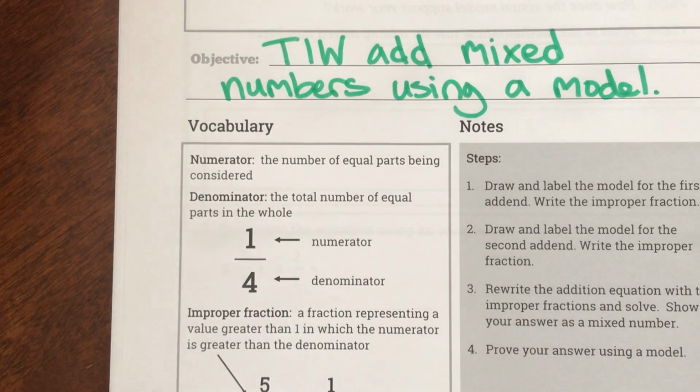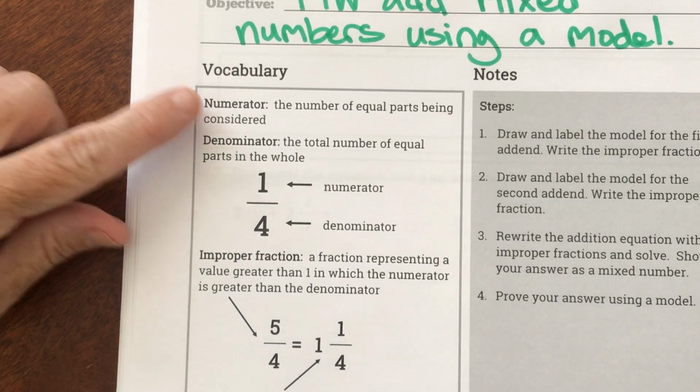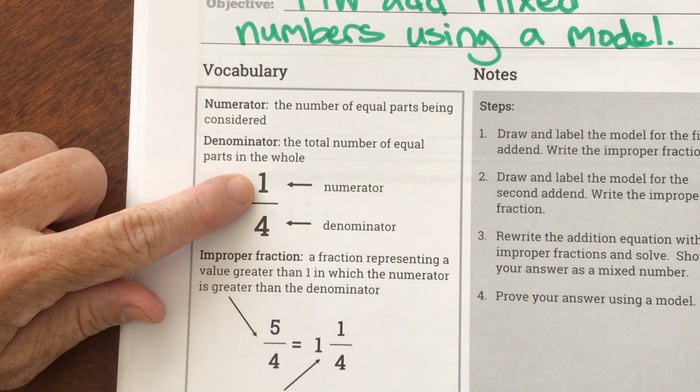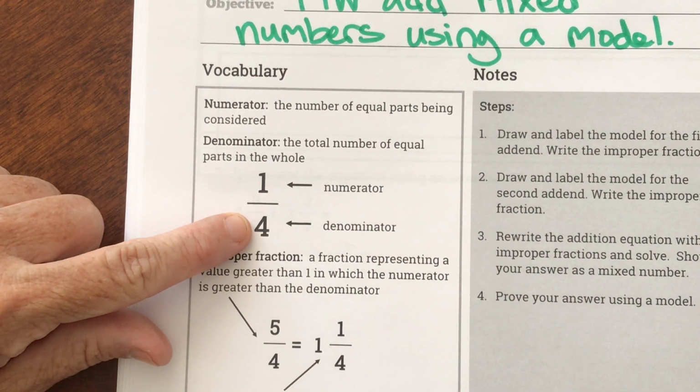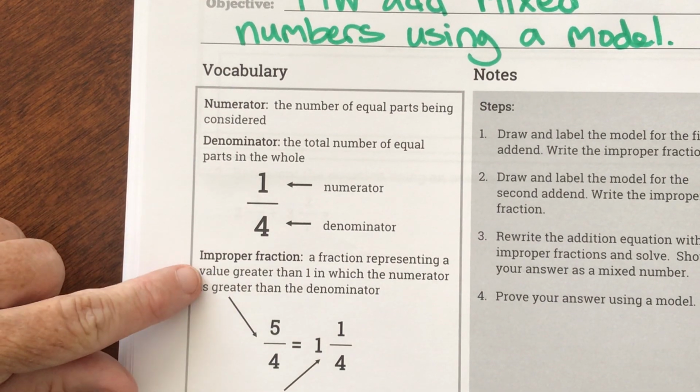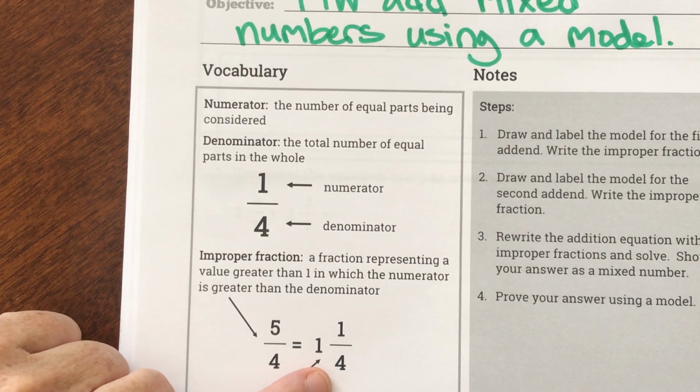And again, we're going to see that it's the same vocabulary we've been discussing, as they remind us that the numerator tells us how many parts we have. The denominator is how many parts our whole was partitioned or cut into. What an improper fraction is, and then what a mixed number is.